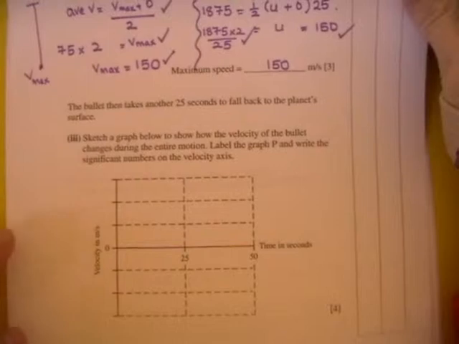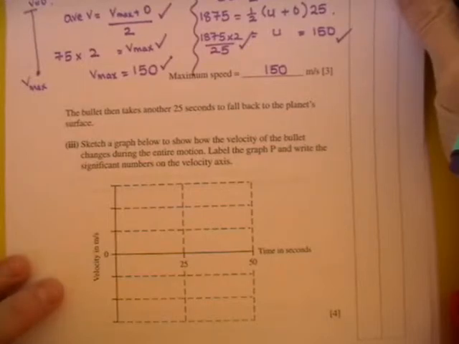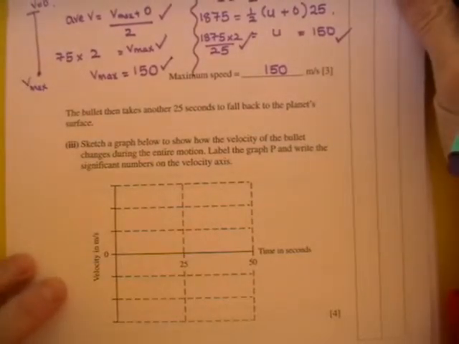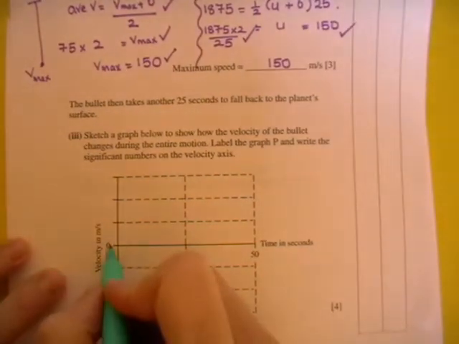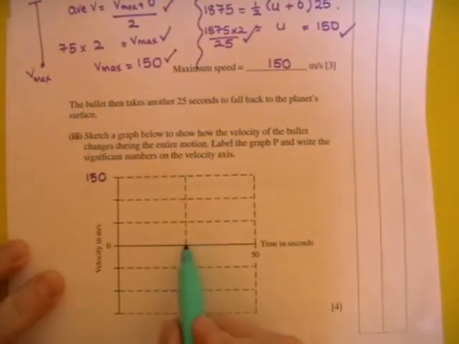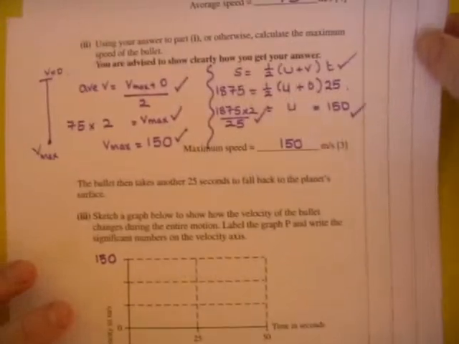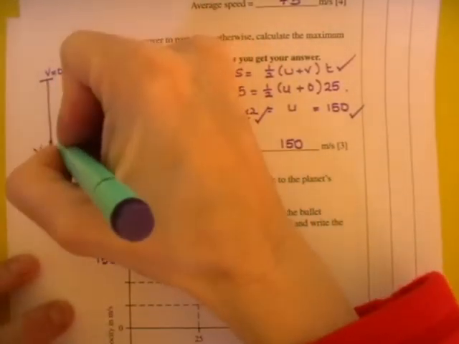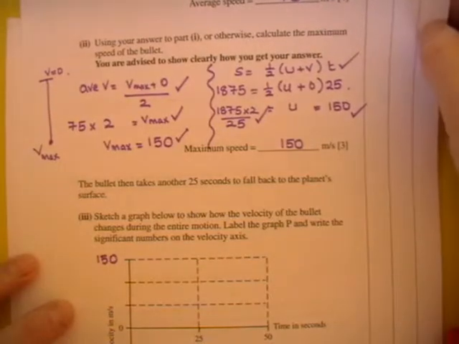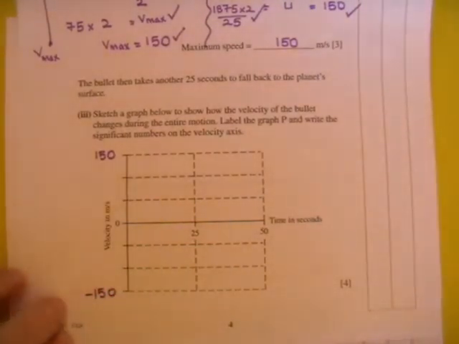The bullet then takes another 25 seconds to fall back to the planet's surface. Sketch a graph below to show the velocity of the bullet, how it changes during the entire motion. Label the graph P and write the significant numbers on the velocity axis. So we've got a maximum velocity of 150 here. And we know that it reaches 0 after 25 seconds. Now once it gets up there, and if we just go back to this diagram again, it's going to turn and come back down again. And when it reaches the ground, it should have the same velocity that it started off with, except in a different direction, so it's negative. So we would expect it to finish off at a maximum velocity of minus 150.